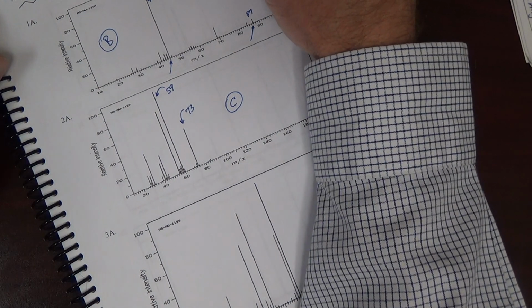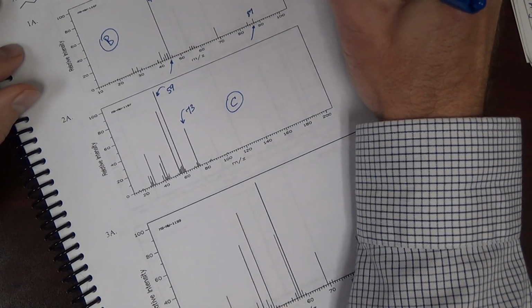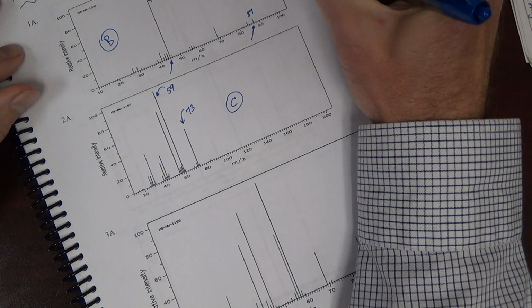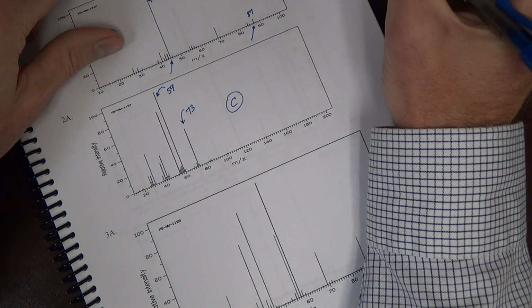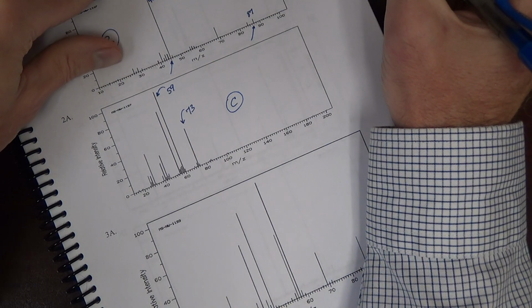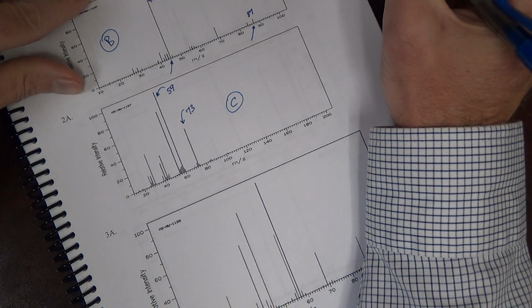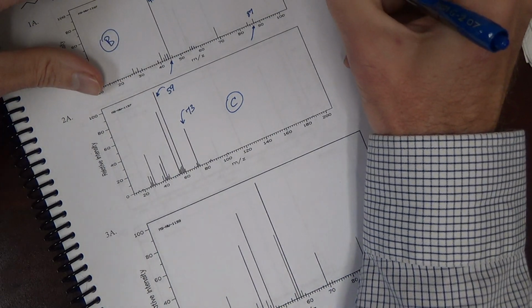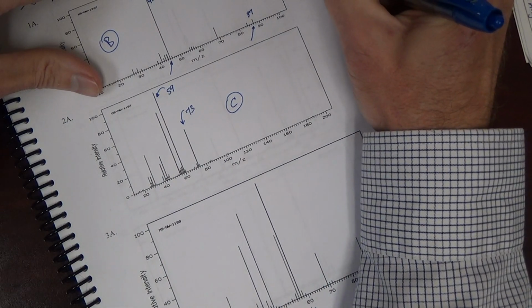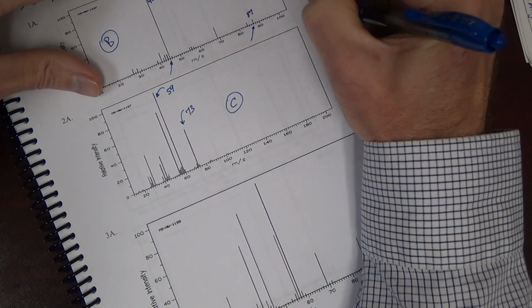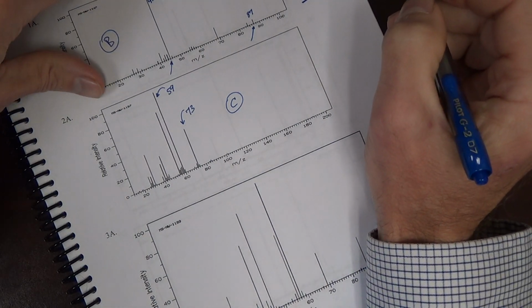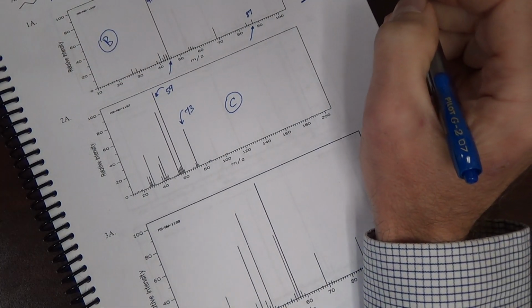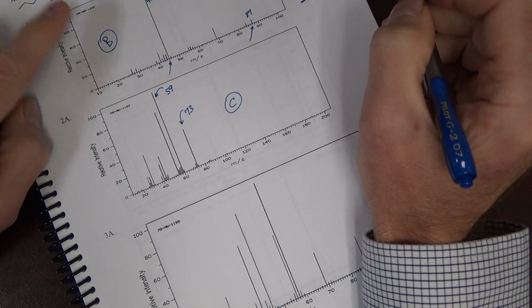We could cleave on the other side. Hold on, this looks just like compound B, because that would be a 45. We also predicted that for compound B. We labeled here compound B.